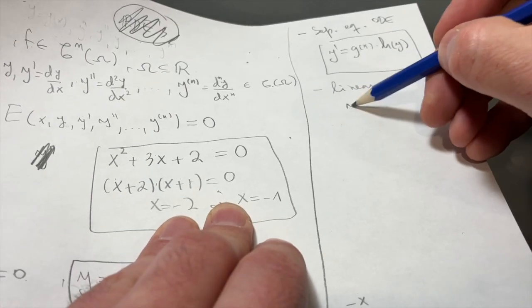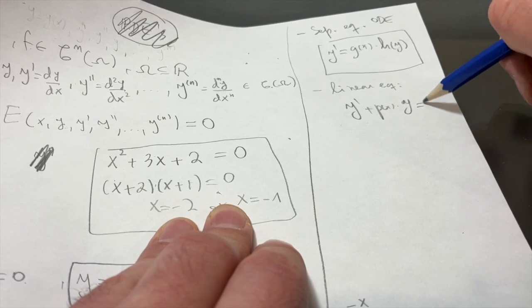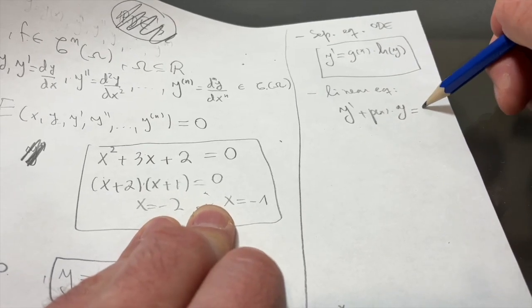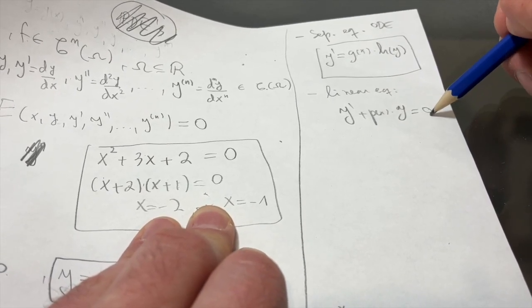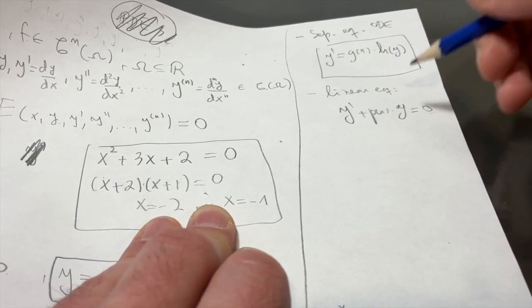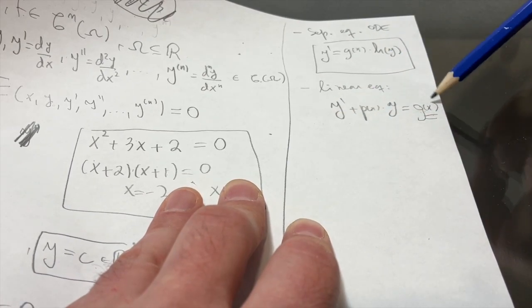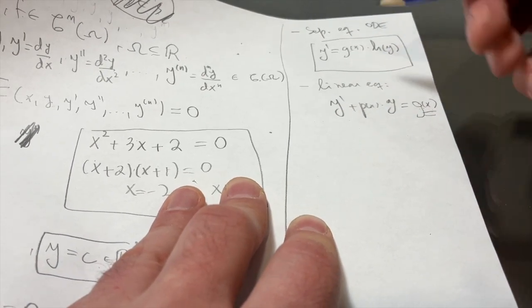So what's a linear equation? Well, y prime plus a certain p of x times y equal to 0, okay? So when the right hand side is equal to 0, the equation is called homogeneous. When you have a function depending on x there, then the equation is called non-homogeneous, okay?